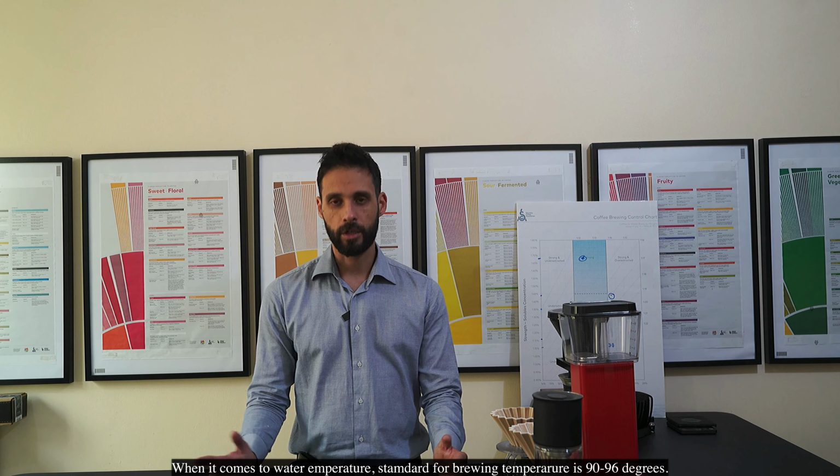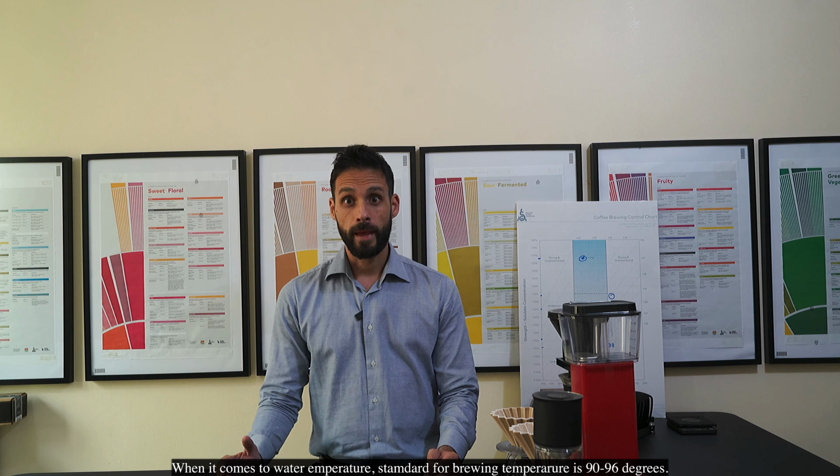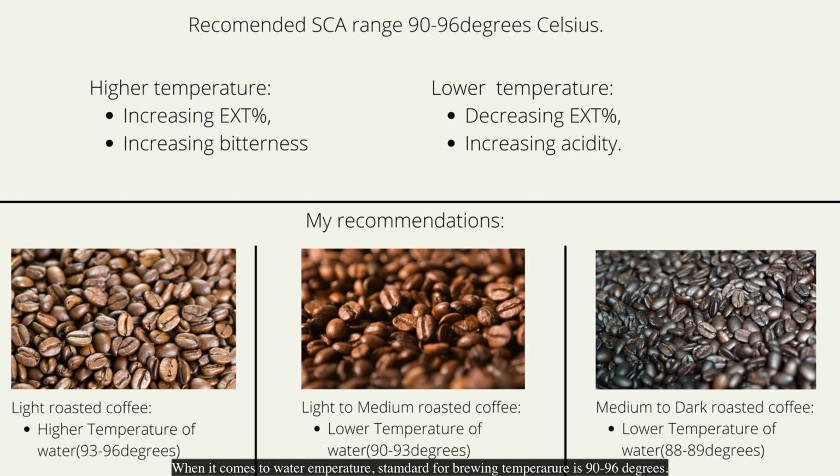When it comes to the temperature, the standard for brewing is between 90 and 96 degrees Celsius. The thing with temperature is that the higher the temperature goes, the more it increases extraction of the coffee, and the lower the temperature goes, the more it reduces extraction. As well, higher temperature increases the bitterness, and lower temperature increases acidity.